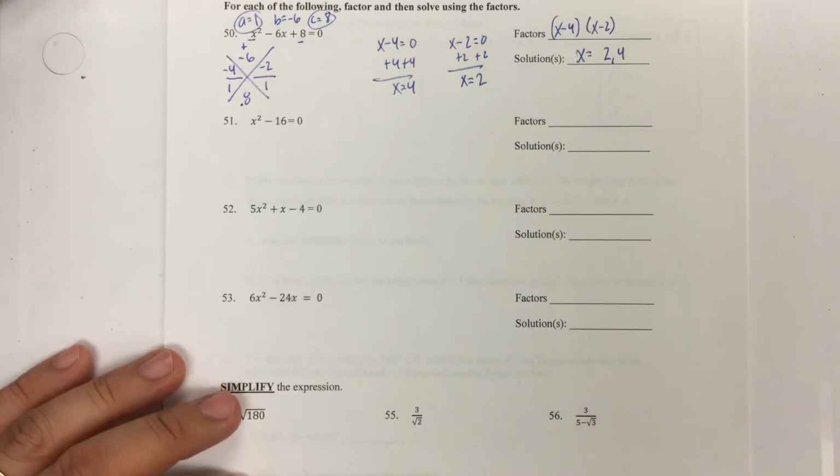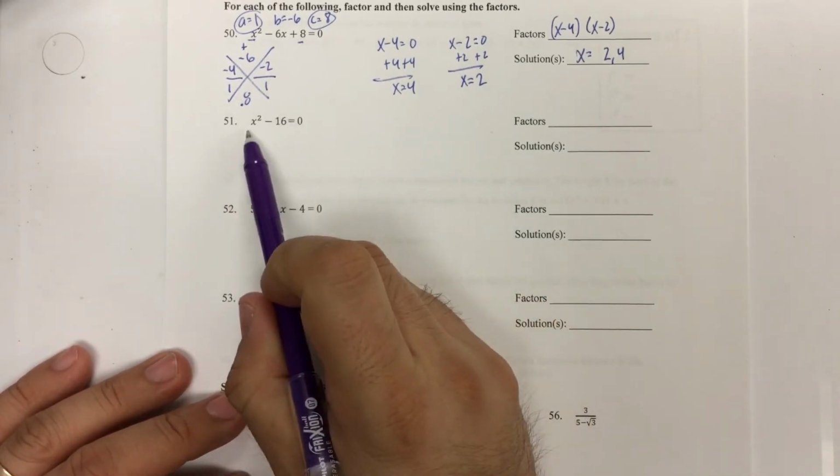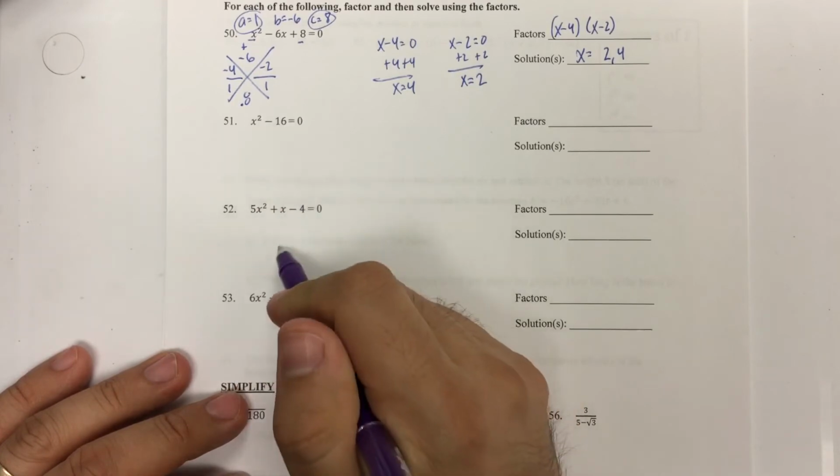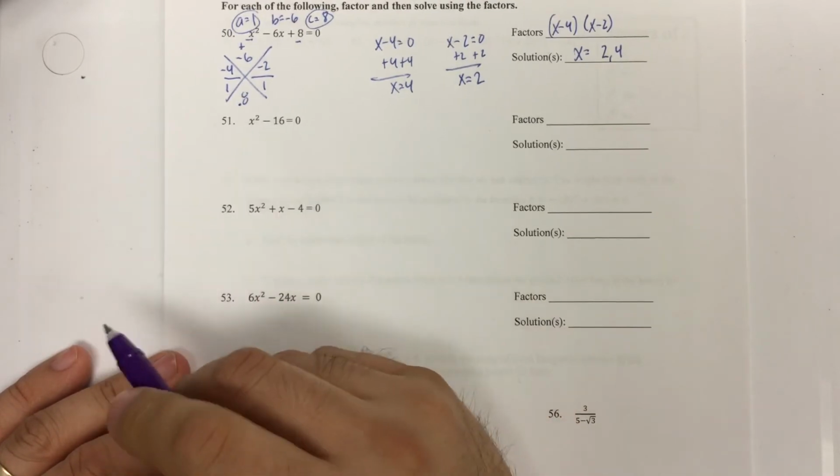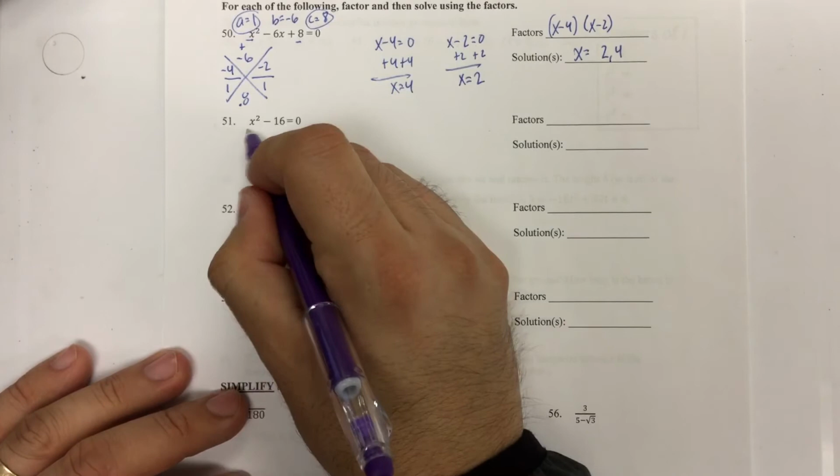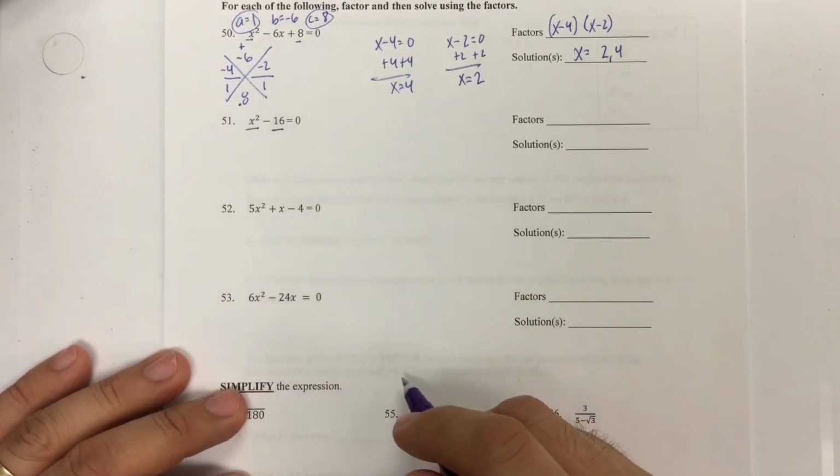For the next one, x squared minus 16. First off, it is in standard form. There's just no b value. There is no greatest common factor. But what I do notice, perfect square and perfect square. So this is the difference of two squares.